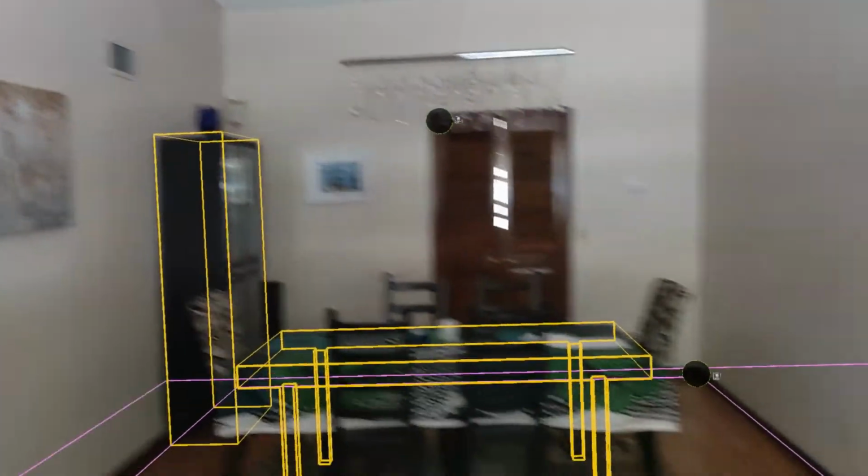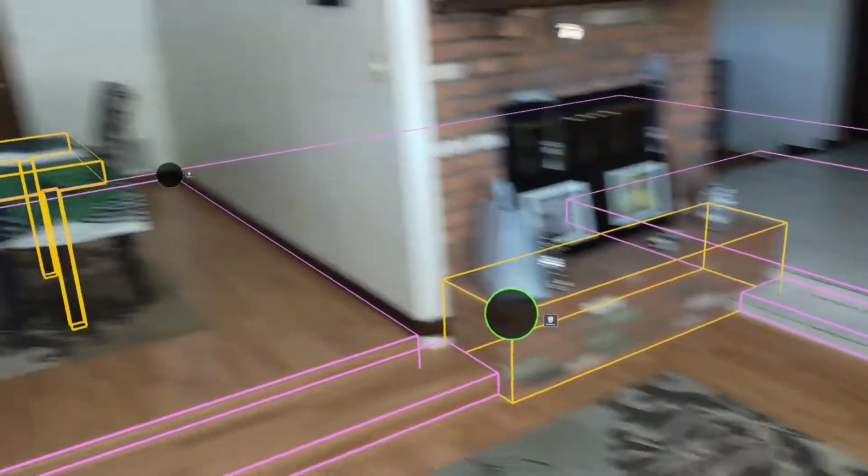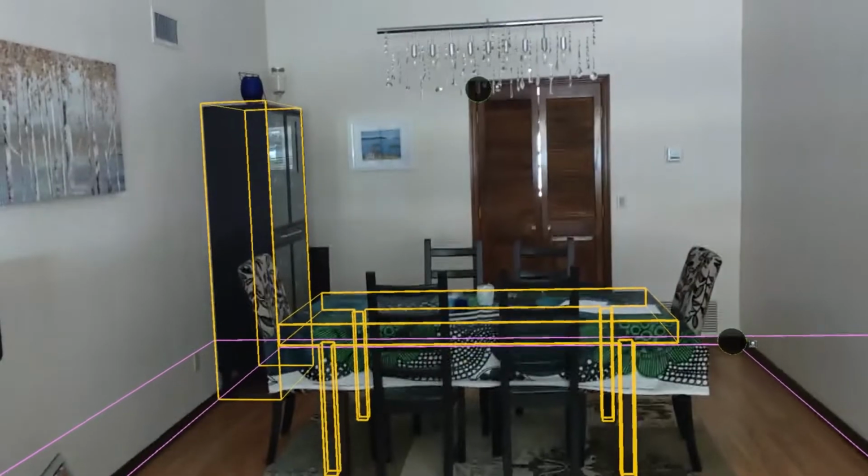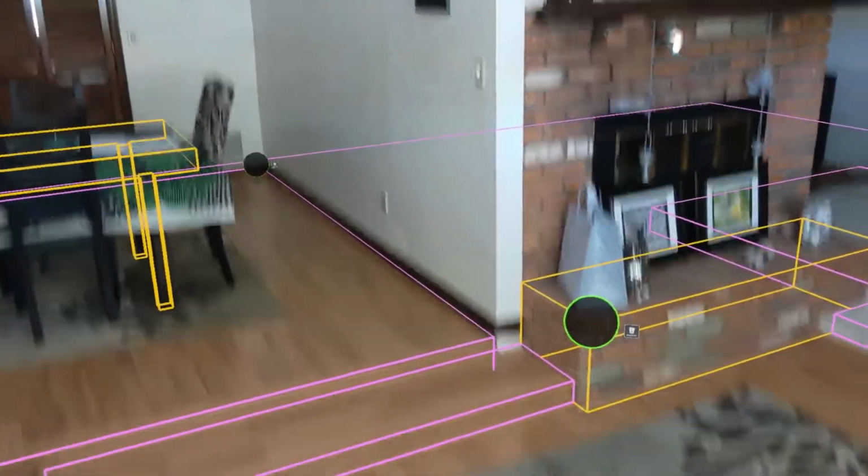So there's basically a video of it already aligned, and then I'll do a quick demonstration of showing how you do the alignment itself.